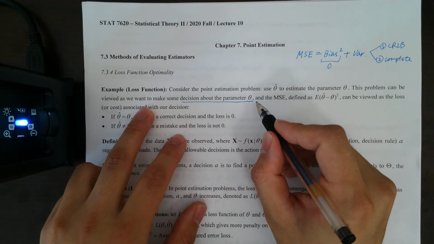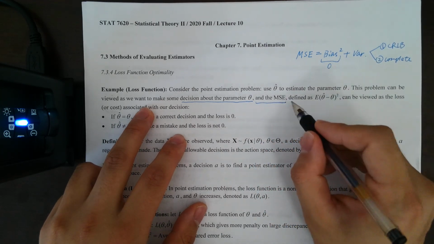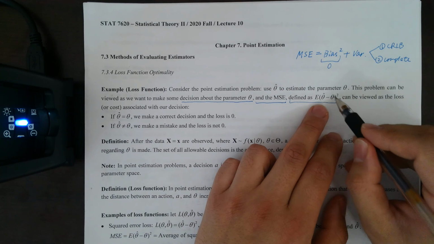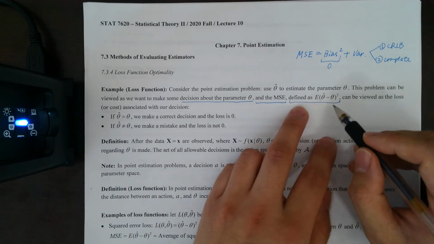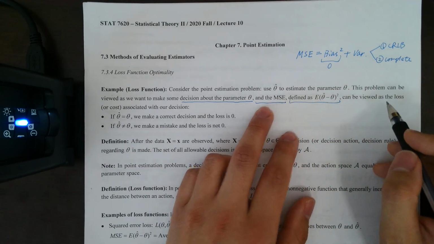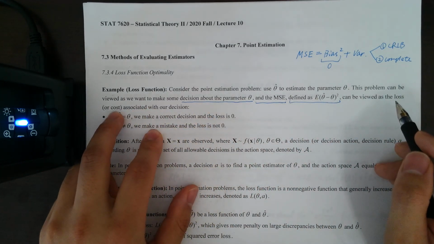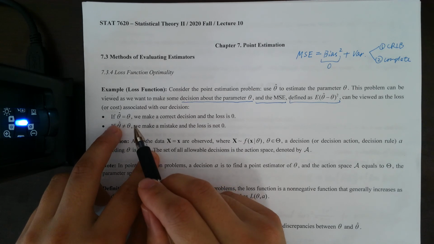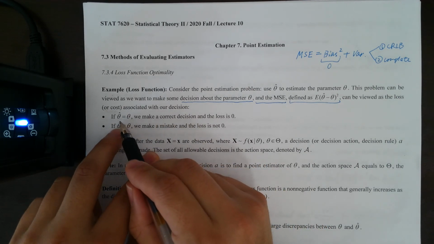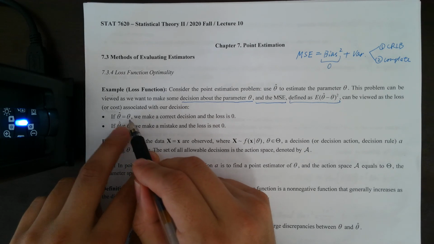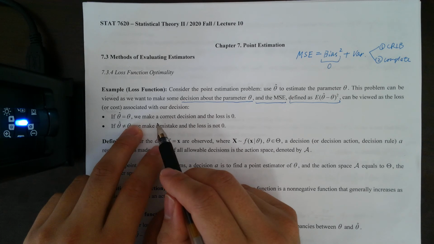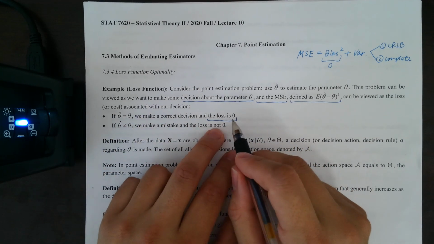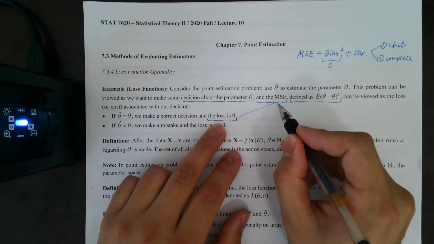What we used is the MSE, defined as the expectation of the square of the difference between the point estimator and the true value of the parameter. Now we can view the MSE as a loss function, or the cost associated with our decision. Then we have two situations. If our point estimator theta hat is exactly equal to theta, that means we make a correct decision, so our cost is 0. That means the MSE is 0.